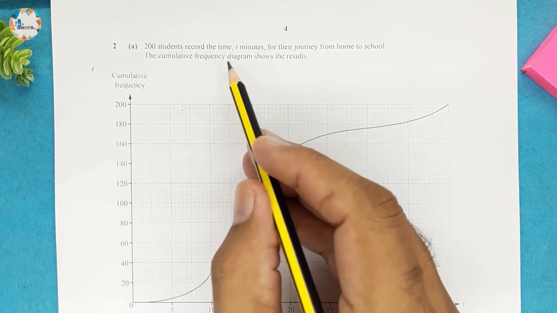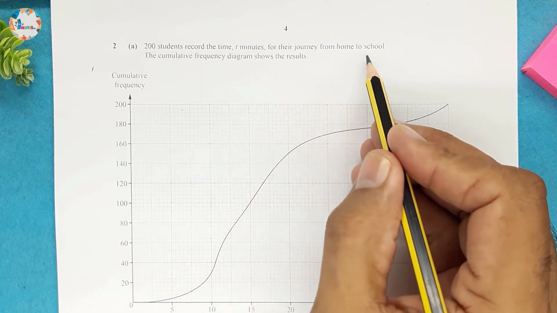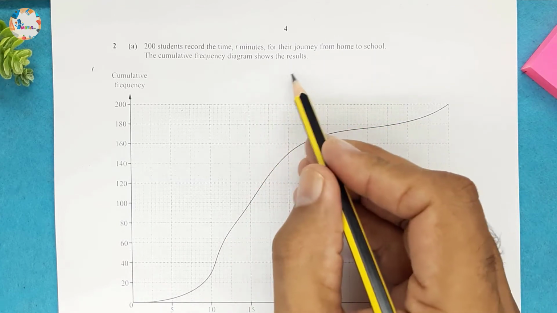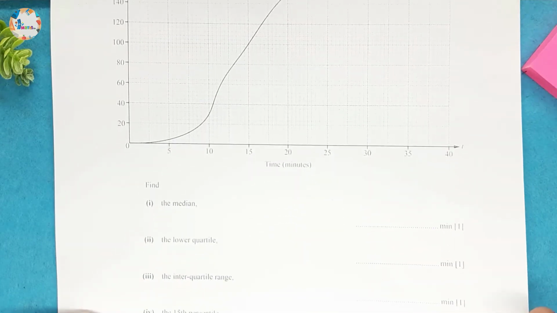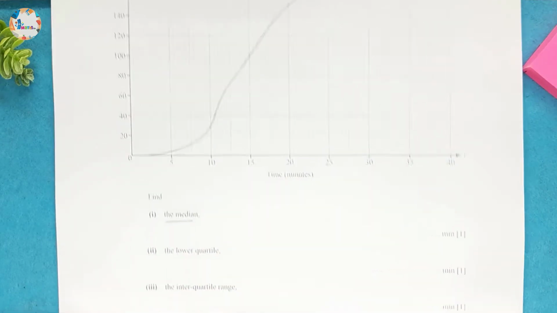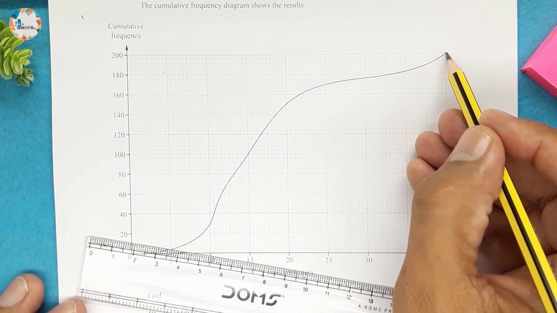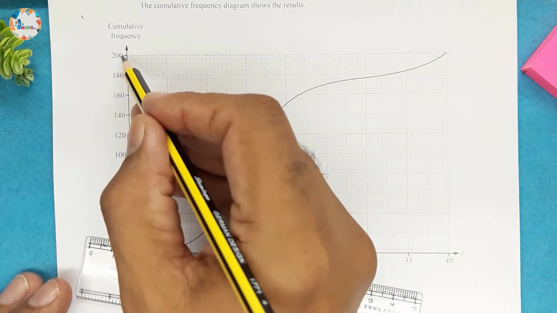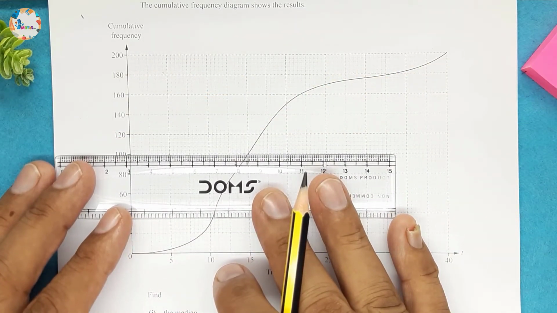200 students record the time t minutes for their journey from home to school. The cumulative frequency diagram shows the results. Cumulative frequency diagram is shown, and in the first part they are saying find the median. Median will be the middle value, and this diagram is going up to 200, so half of 200 will be the median, which is 100.